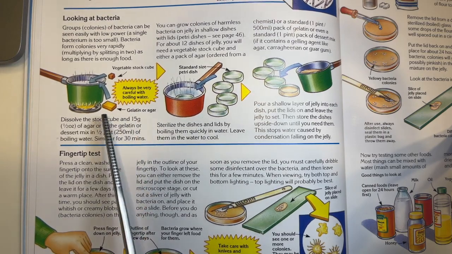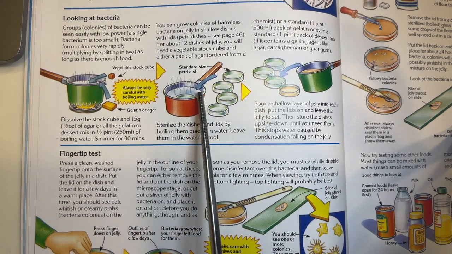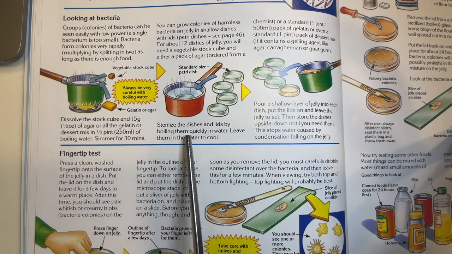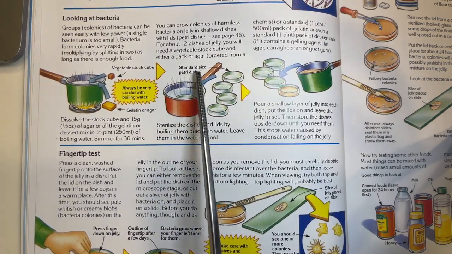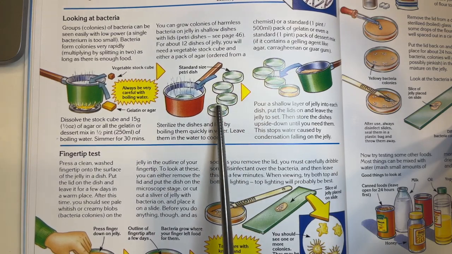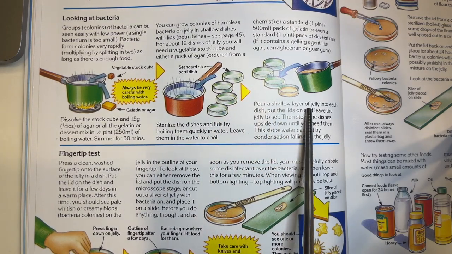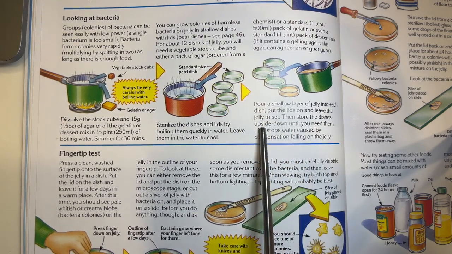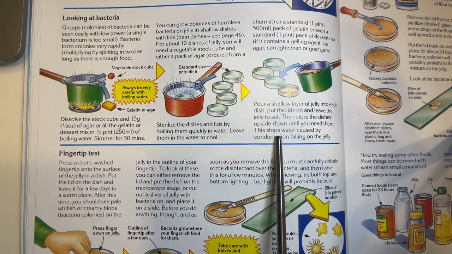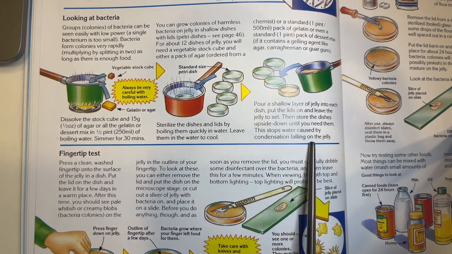Gelatin or agar. Sterilize the dishes and lids by boiling them quickly in water. Leave them in the water to cool. Standard size petri dish. Pour a shallow layer of jelly into each dish, put the lids on and leave the jelly to set. Then store the dishes upside down until you need them. This stops water caused by condensation falling on the jelly.